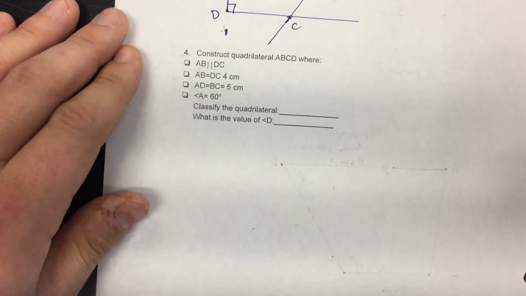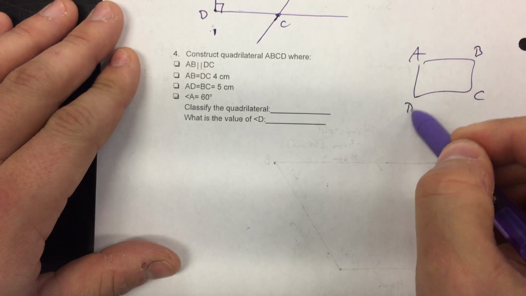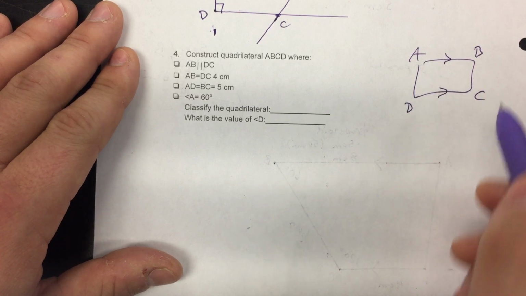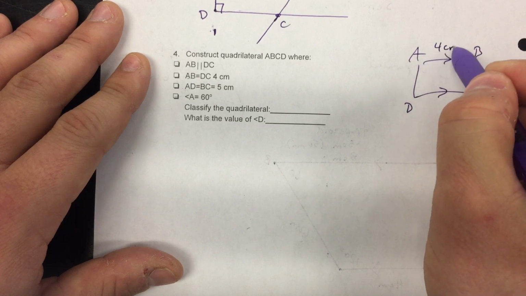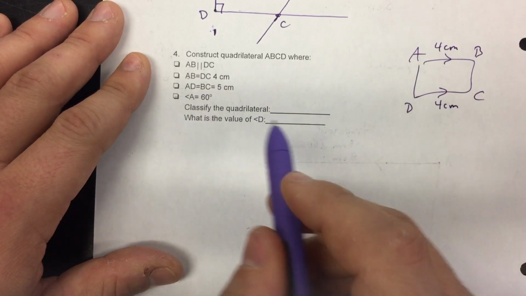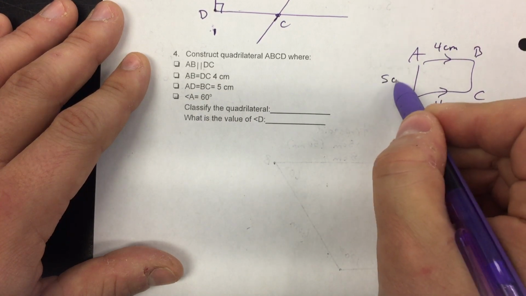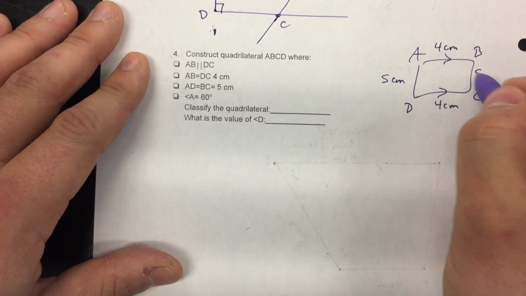Okay, question 4. I have ABCD. AB is parallel to DC. AB is 4 centimeters, and so is DC. So this is also 4 centimeters. AD is 5 centimeters, and BC is 5 centimeters.